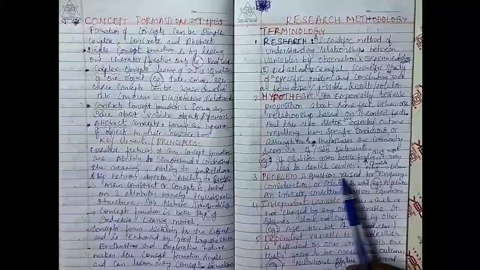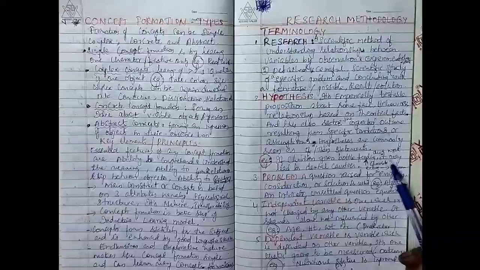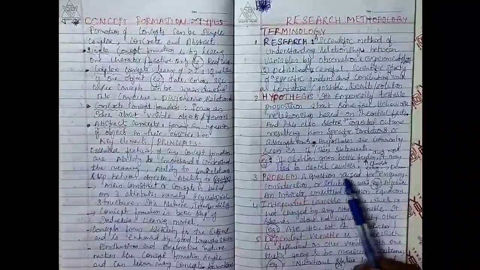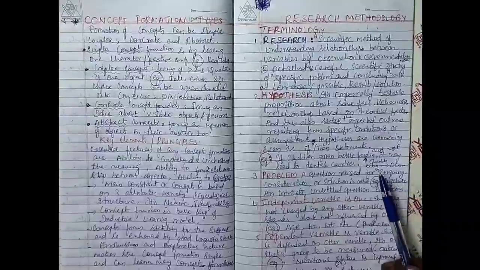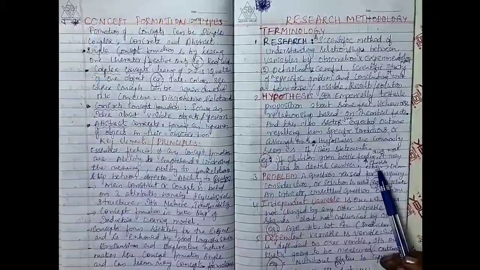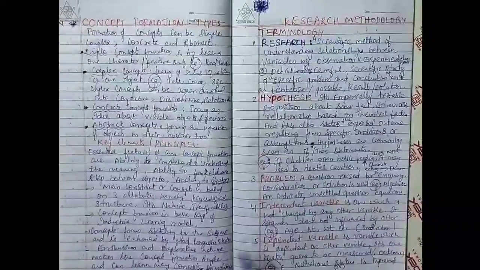Example: if children are given bottle feeding during the night time and keep the teeth inside the mouth, it may lead to dental caries or dental cavities. Second example can be: children who are given plenty of chocolates may develop dental caries.